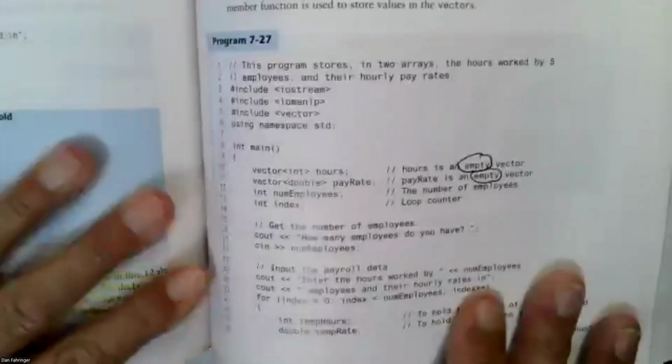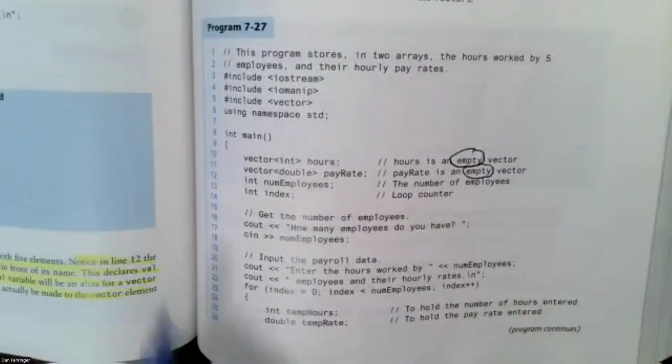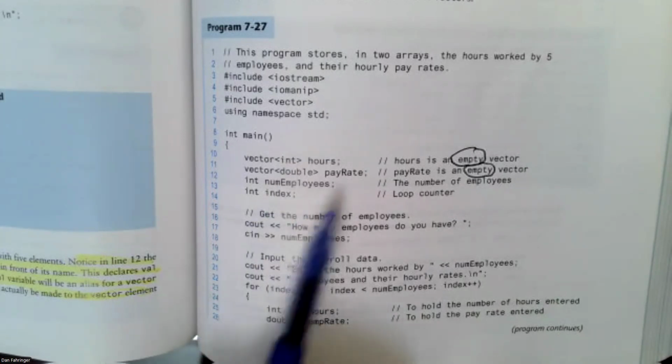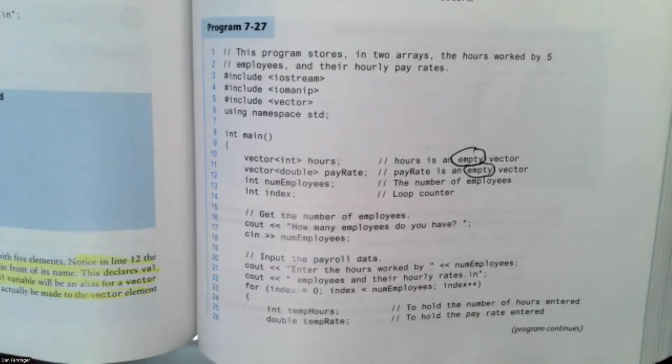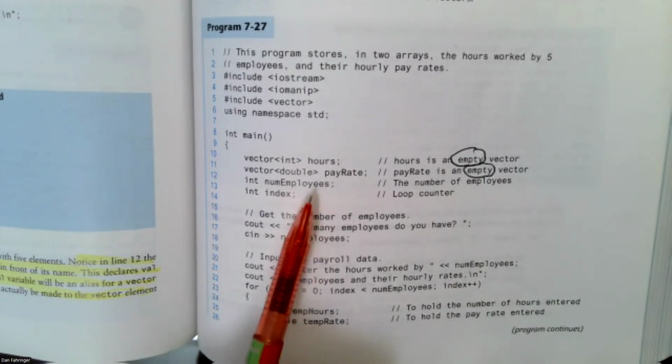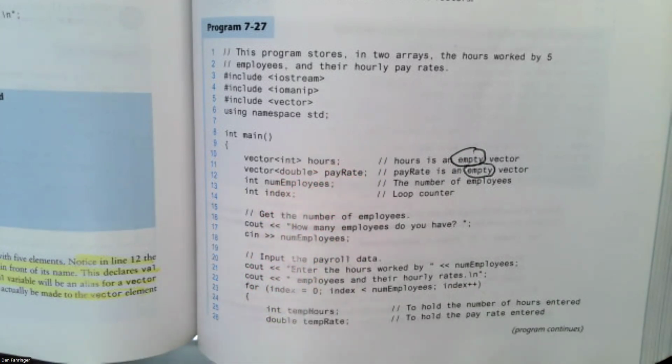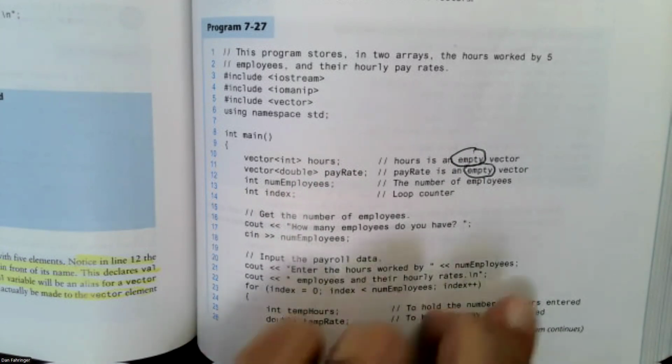Code listing 7-27. All right, I want to fill an array. It's empty. It's called hours. I have another one called pay rate. And again, I write in my book, these are all empty. These are nothing. So this means I'm going to be able to start and just keep adding and adding as long as I need. Now, how do I add when I don't have the subscripts?